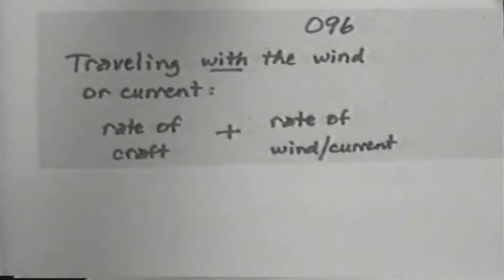Well, the result of this is, if the craft is traveling with the wind or current, then the rate of the craft plus the rate of the wind or current is the rate that it will actually move.